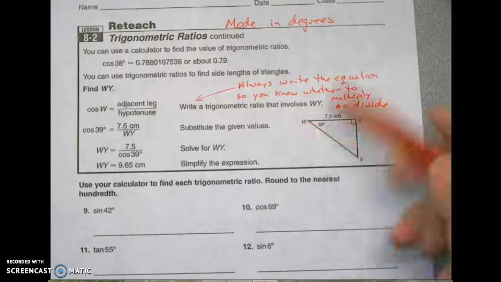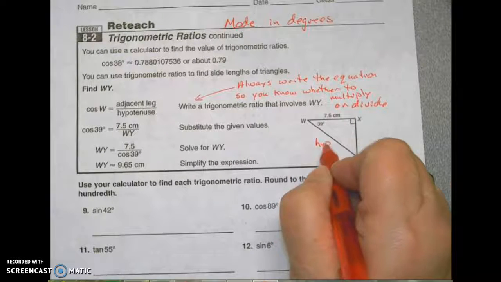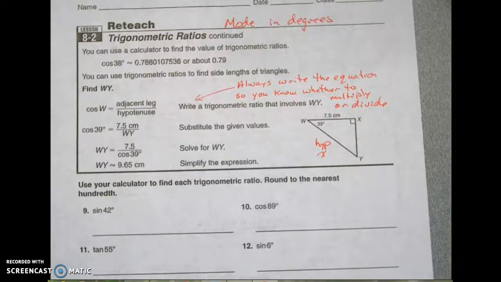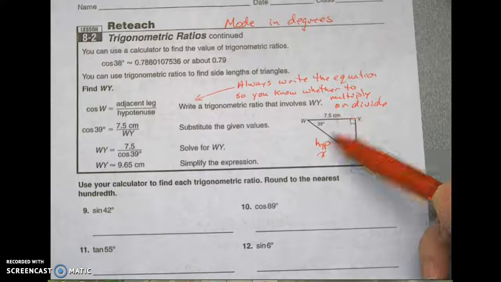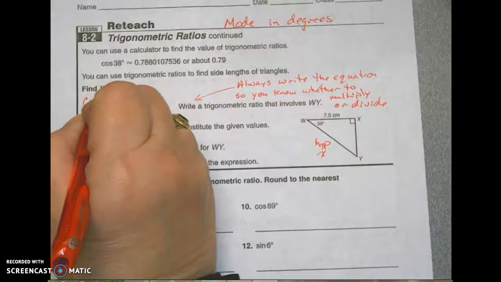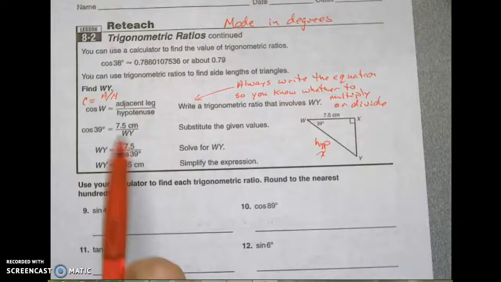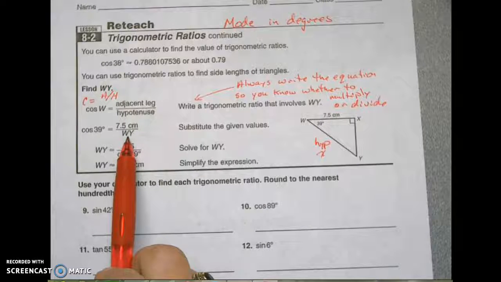I'm looking for WY, my hypotenuse. That's where my X is going to go. I have my adjacent side. I know that means I'm going to use my cosine function because of that. So CAH TOA. I know the cosine equals the adjacent over the hypotenuse. So my adjacent side is 7.5. My hypotenuse is what I'm looking for.